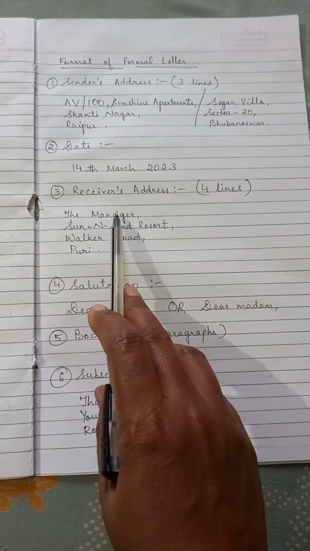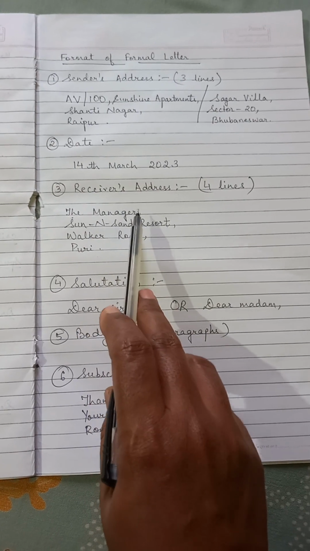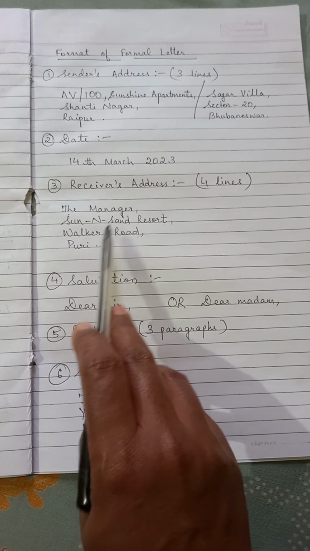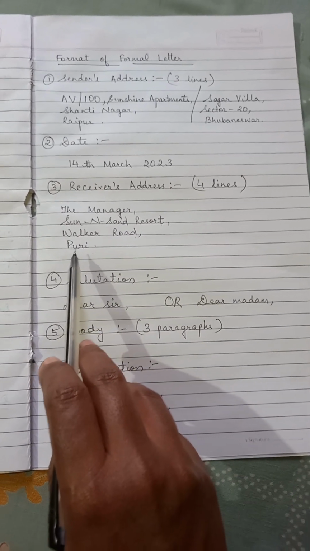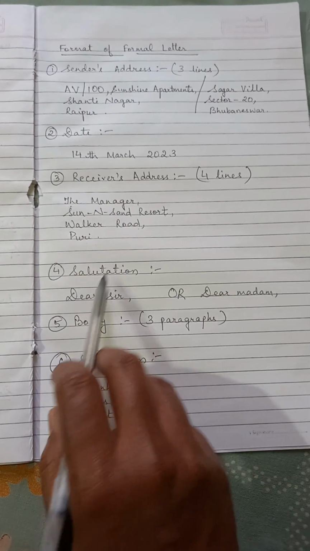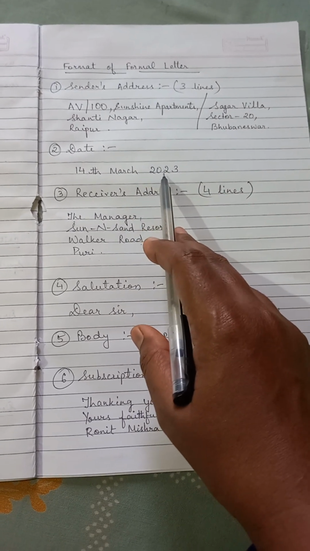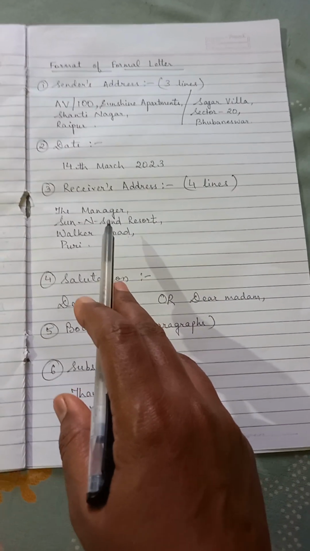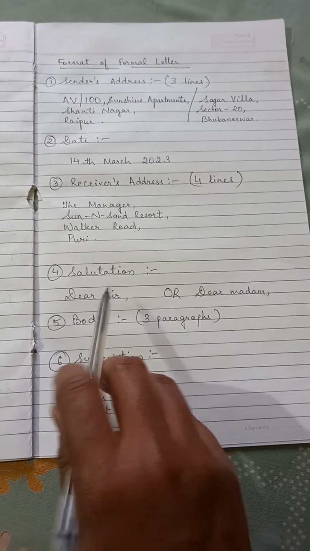Please keep in mind the designation of the person to whom we are writing, the name of the place where the person works, his workplace, then where that office or workplace is located, the area. Next is the city. Next comes the salutation, and please see that after the sender's address you leave a line and write the date. After the date again you leave a line and write the receiver's address. After that again you leave a line and write the salutation.